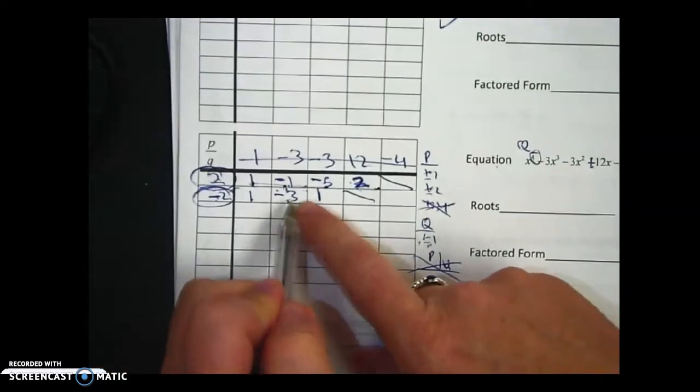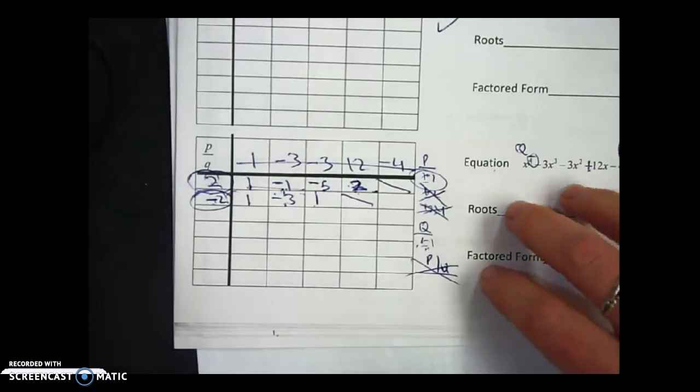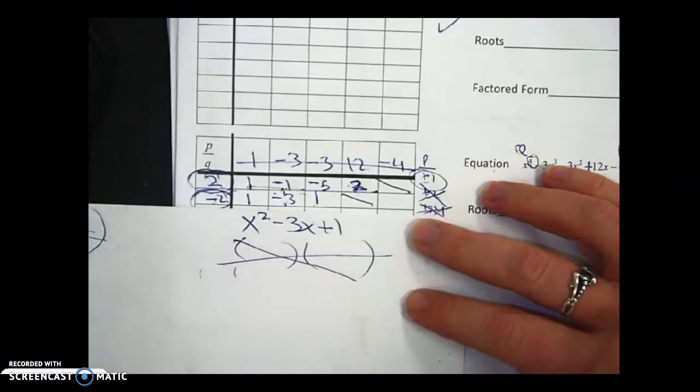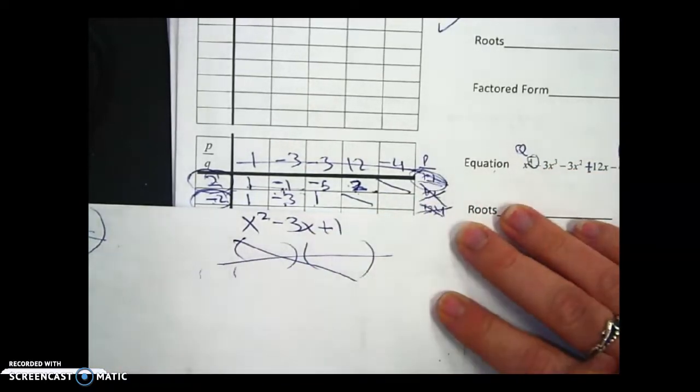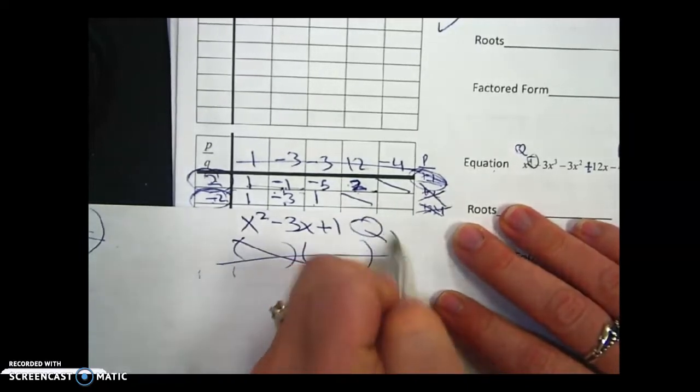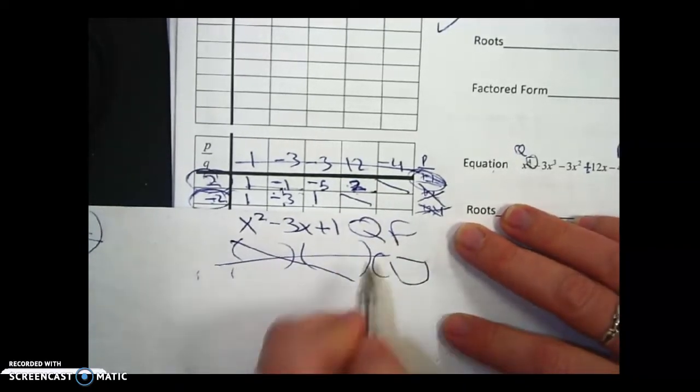Now I know that if the last number is a 1, the only option is plus or minus 1. But I already found 2, and that means I have 2 left. So that means I'd be left with x squared minus 3x plus 1. And if I were you, I would try to factor. Now the problem is when you try to factor, you can't factor. So if you can't factor, that means 1 won't even work. So you're going to have to either do the quadratic formula or complete the square.